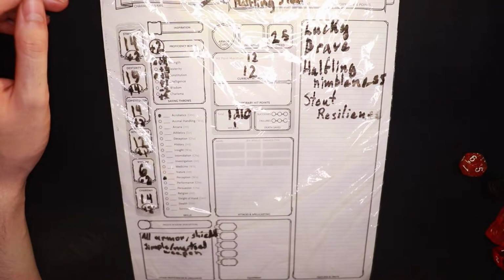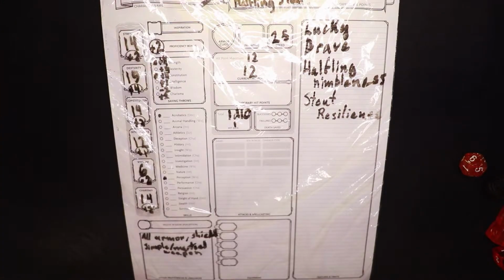Now, after your proficiencies, we get to the equipment. So first you start with either a chainmail or a leather armor, longbow, and 20 arrows.